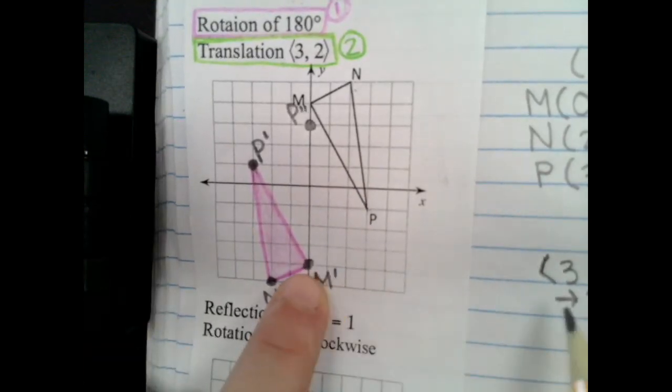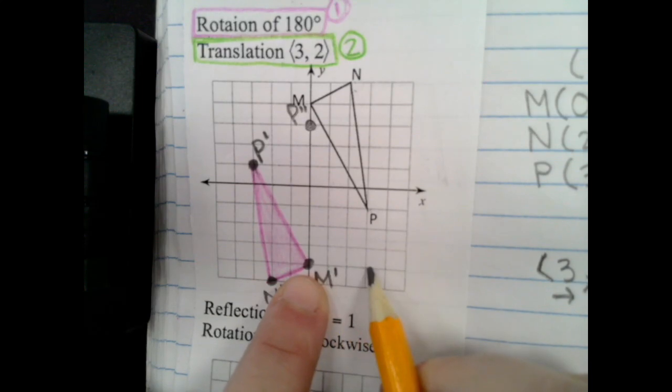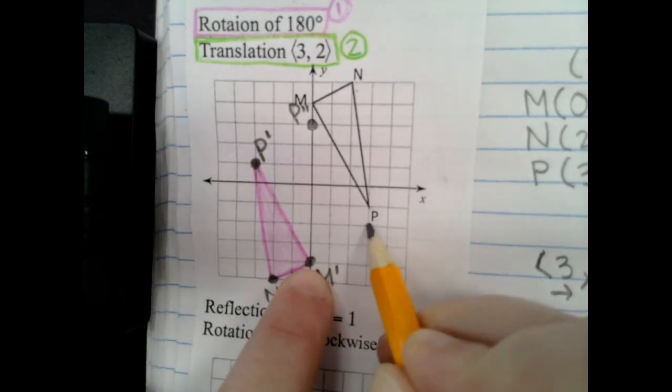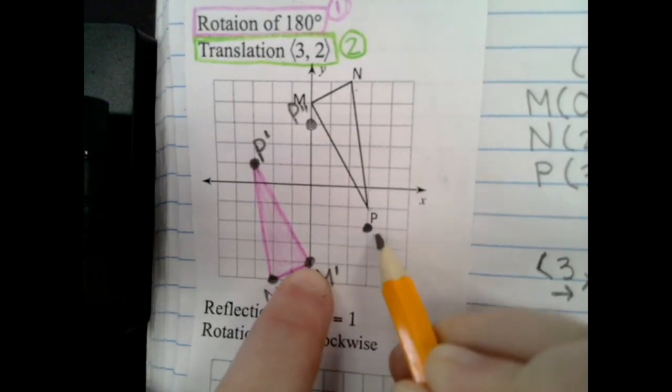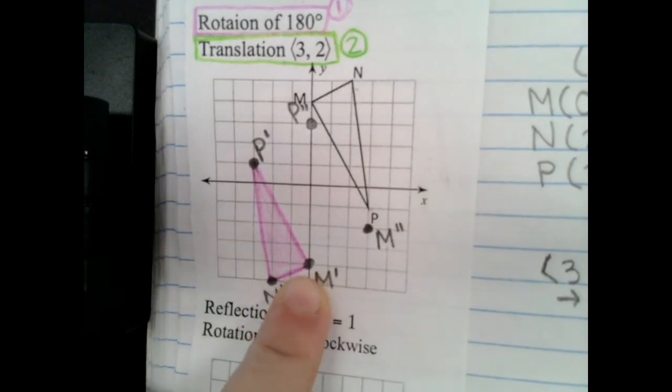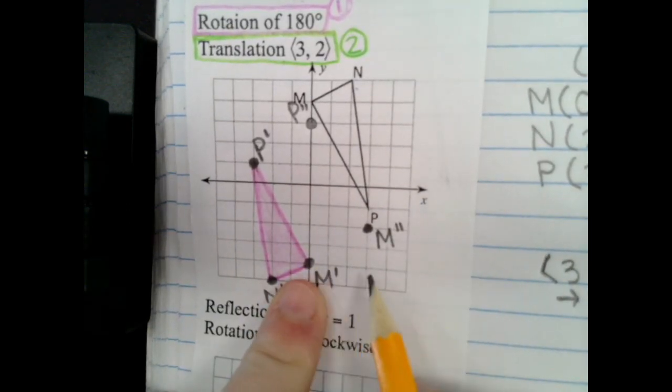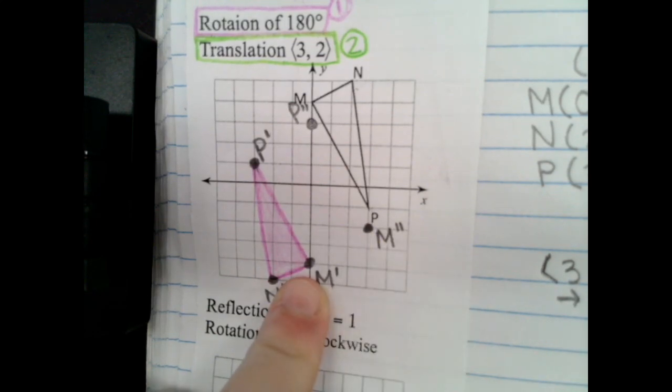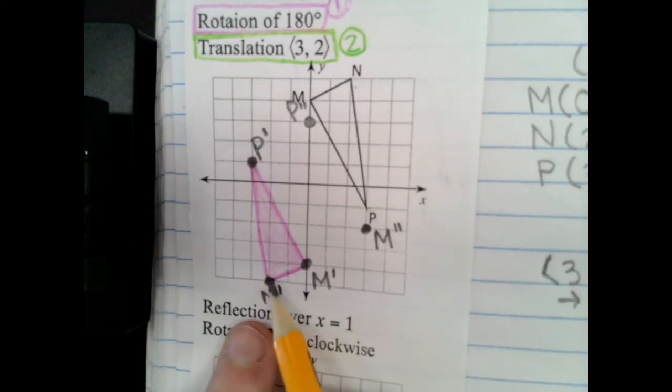All right, M, we're going to go right 3, up 2. We get M double prime. So we're just going right 3, up 2. All right, and then same thing with N prime here.